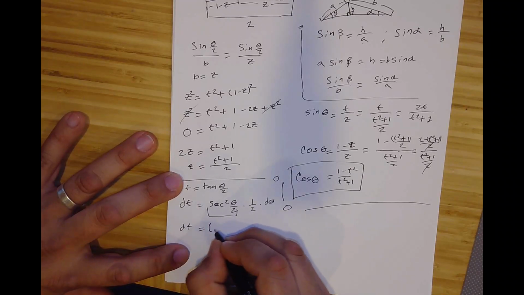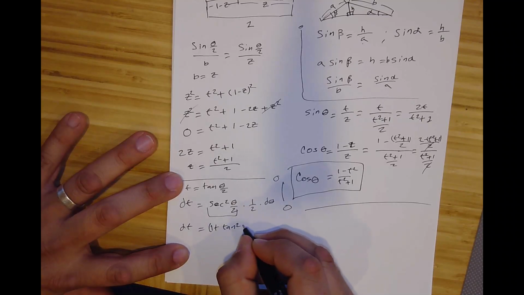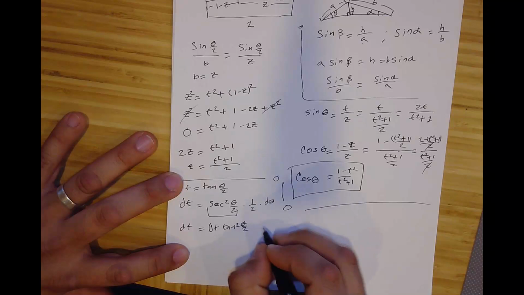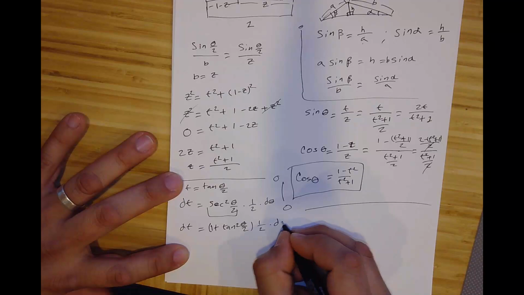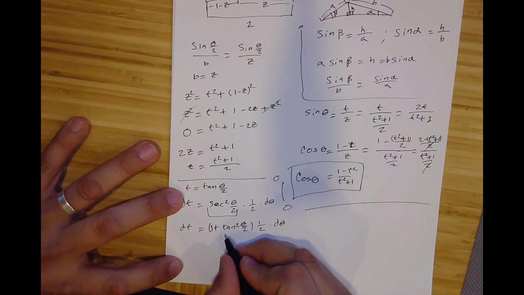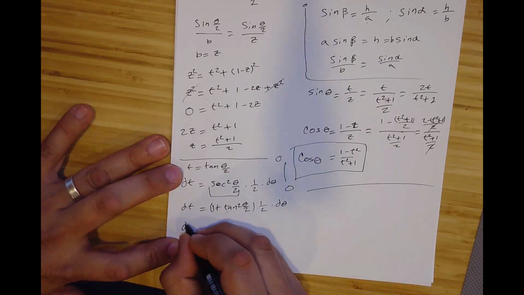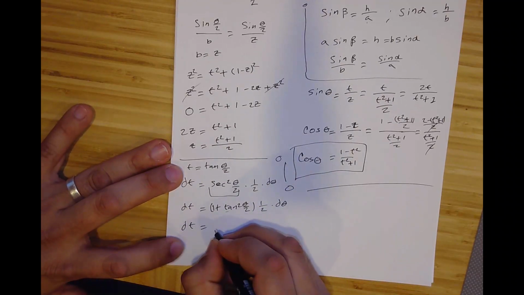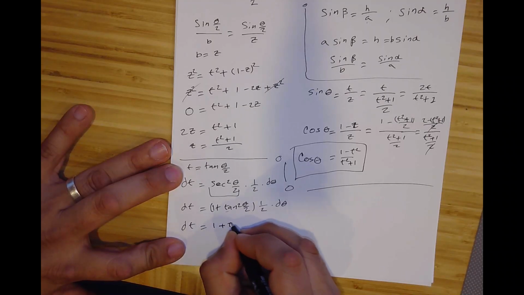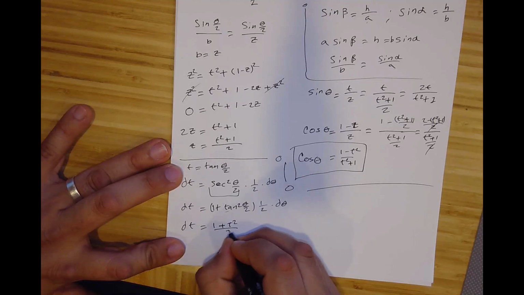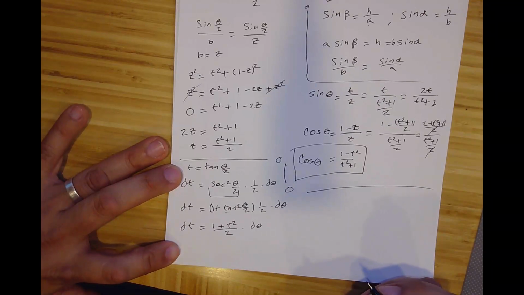Which is 1 plus tangent squared of the half angle, times one half d theta. But tangent of this is t, right? So the derivative of t is equal to (1 plus t squared) over 2 multiplied by the derivative of theta.